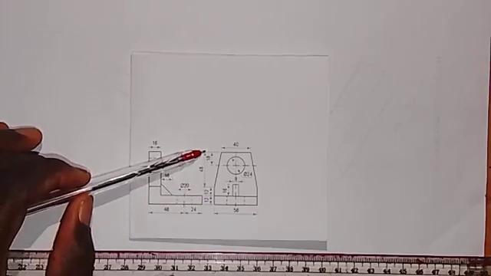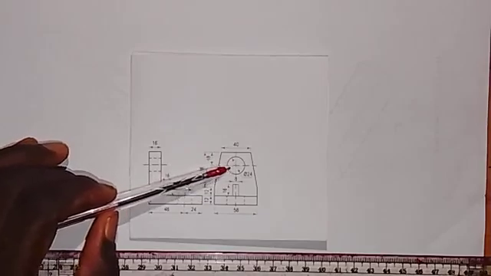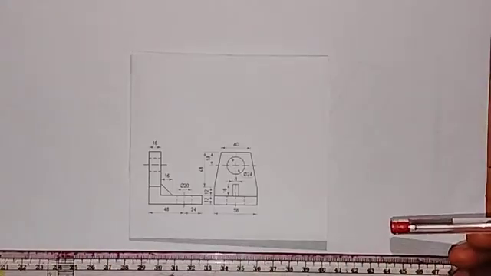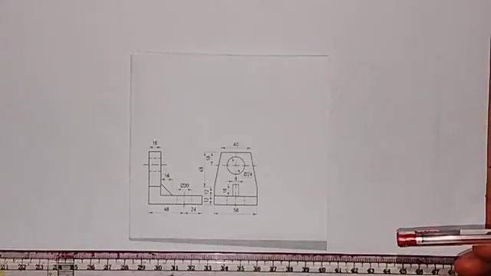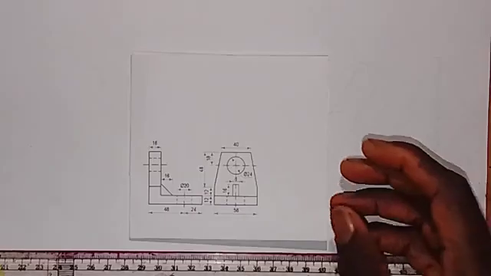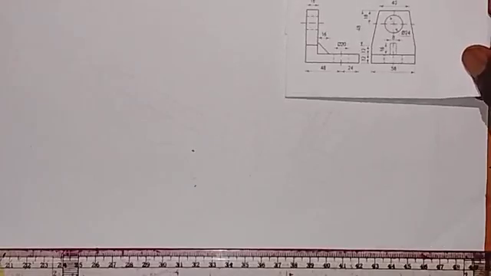From here to this point is 48, and from the center of this circle to this level, we have 18 millimeters. So we are going to make use of these dimensions to obtain the isometric view of this object, and let's go and see how it can be done. I'm going to keep it here so that as I'm drawing, we will be looking at it.